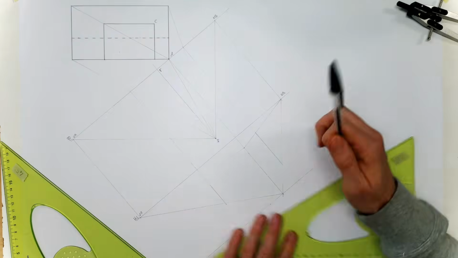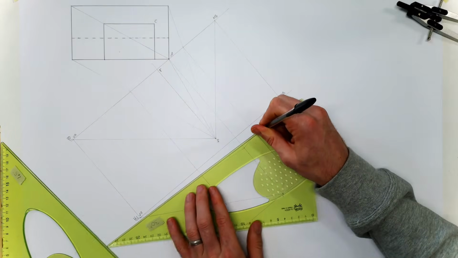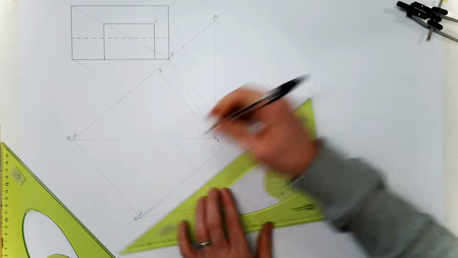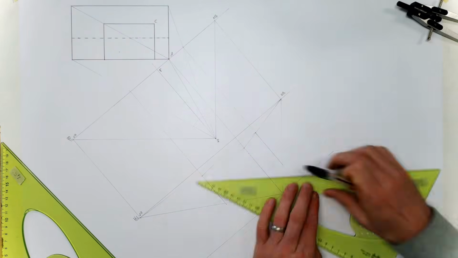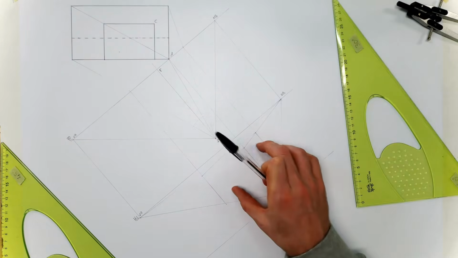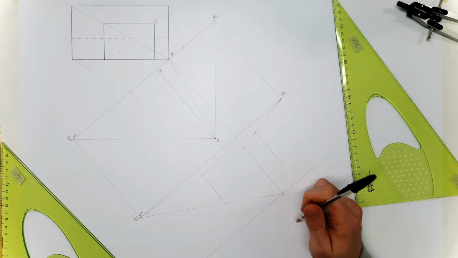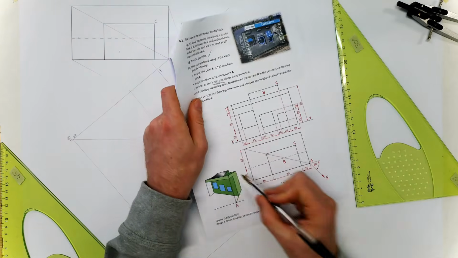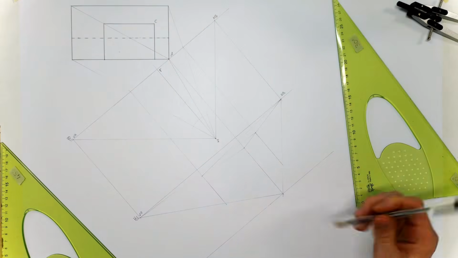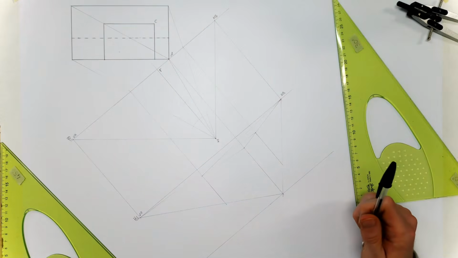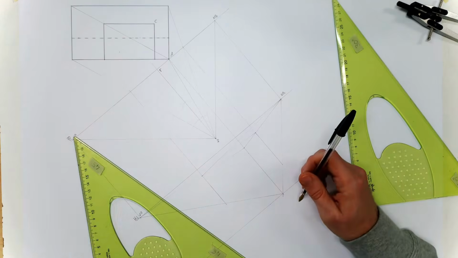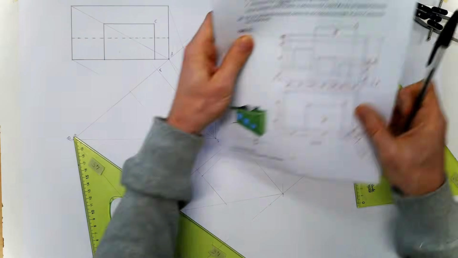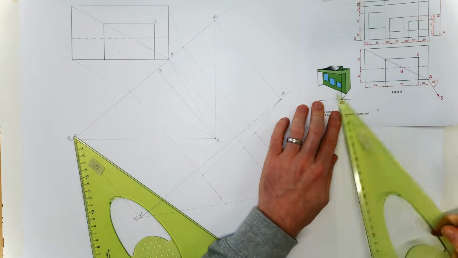Okay, and now I've got the back edge there. Okay, so everything will be contained within this space except for this solar panel, which we'll deal with at the end. Right, this image is essentially what we're trying to create.